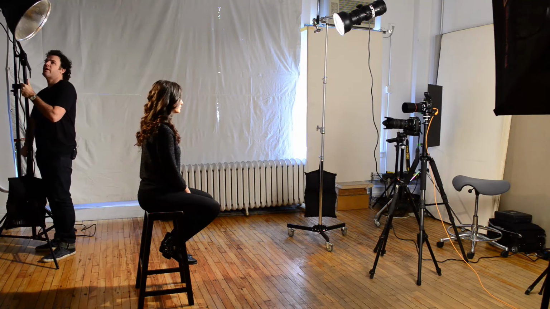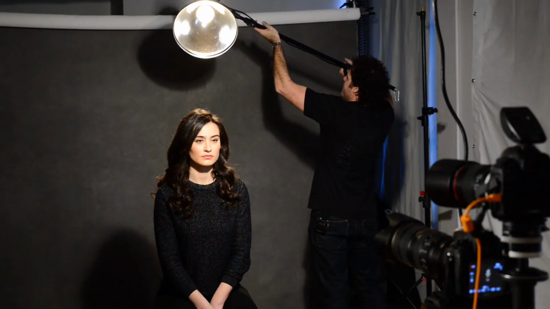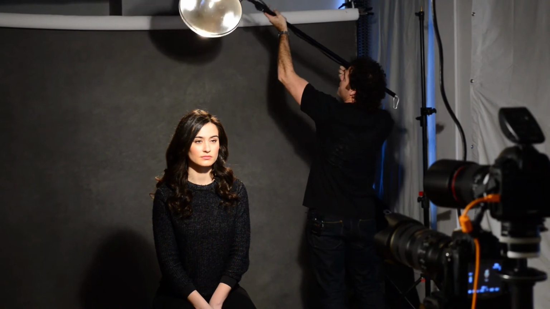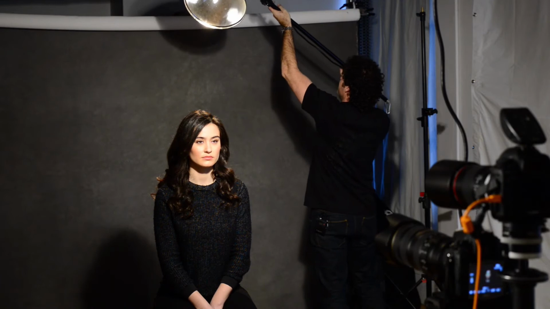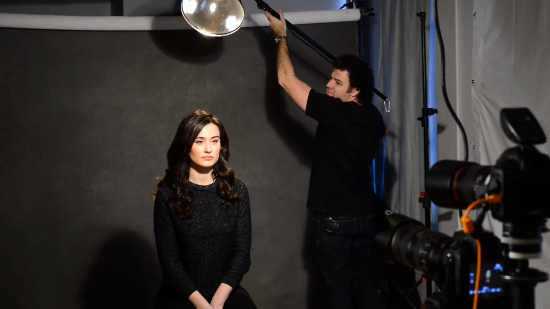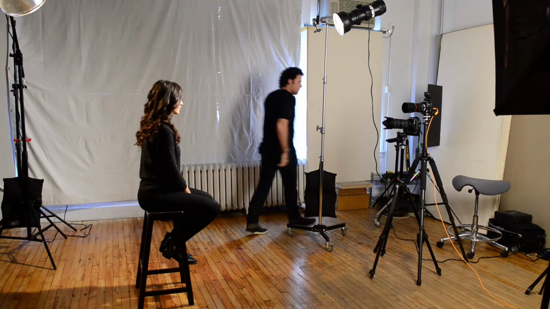So what I can do is I can just raise it up, get it out of the way. It's not really producing much on my image, but if I want to do something like that, I can still keep it in there. And now that the light up top isn't going to affect it as much. Let me see how that looks.